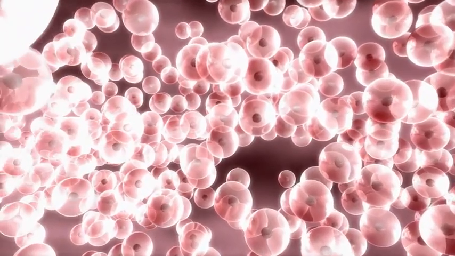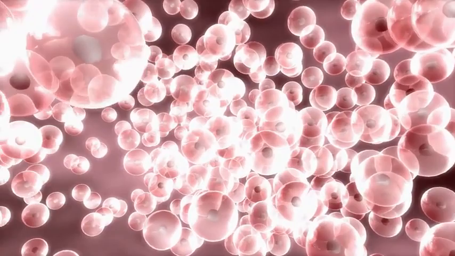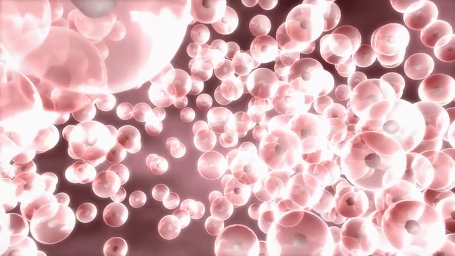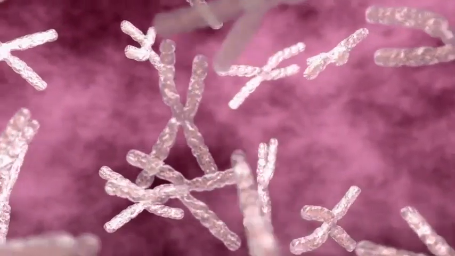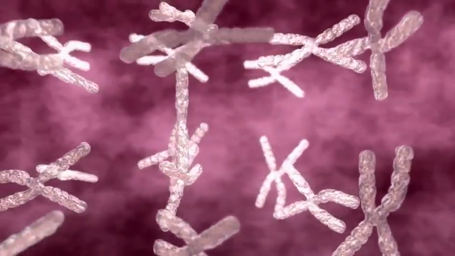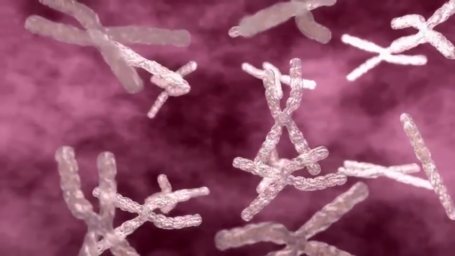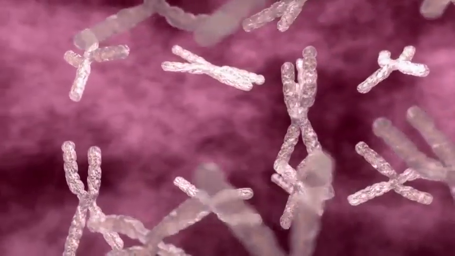The body contains trillions of cells, the fundamental unit of life. At maturity, there are roughly 30 to 37 trillion cells in the body, an estimate arrived at by totaling the cell numbers of all the organs of the body and cell types.